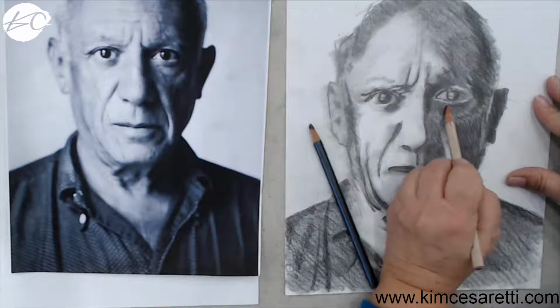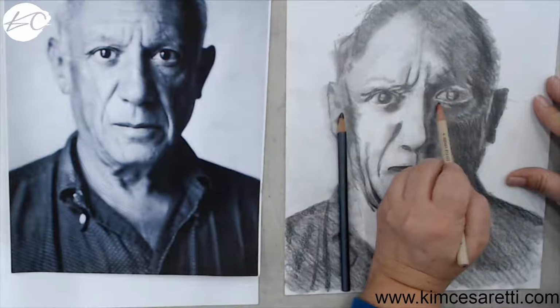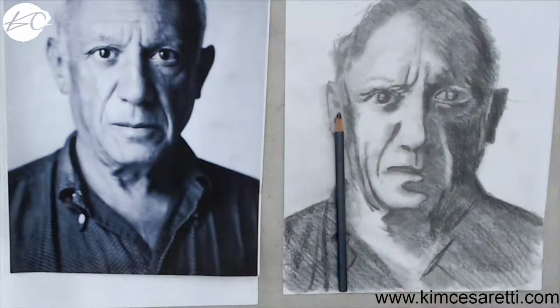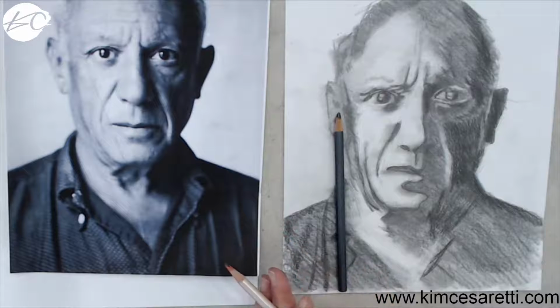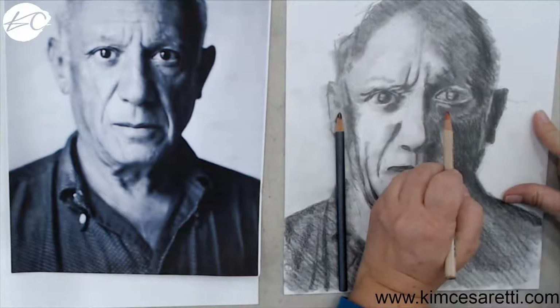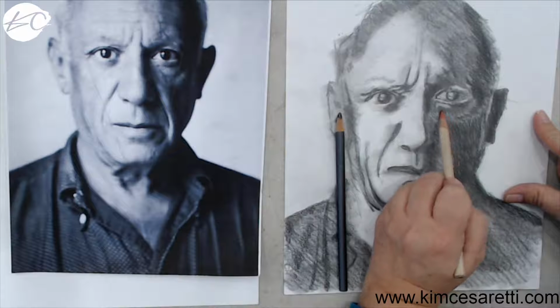Right under here, there's a bit of a shine, more of a shine there. Shine shape comes in like this. But all of those little lights and shadows are what give him his character, so we can't ignore them. They're pretty important to his character and his look.